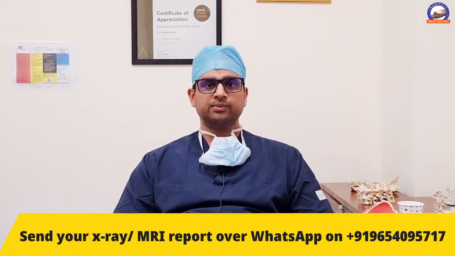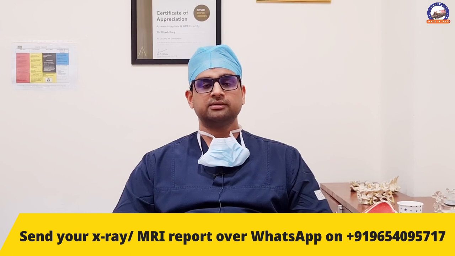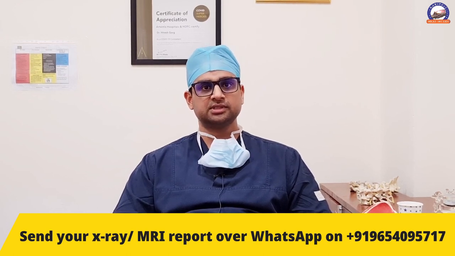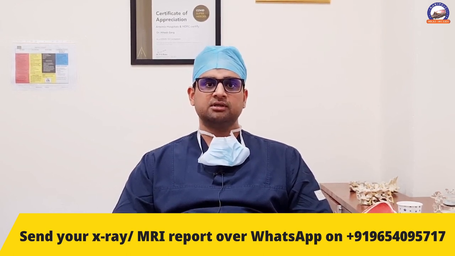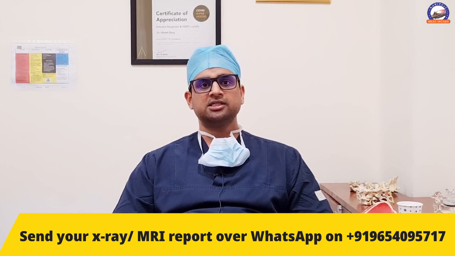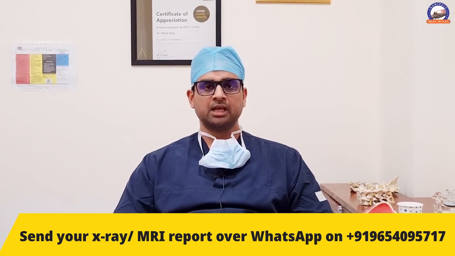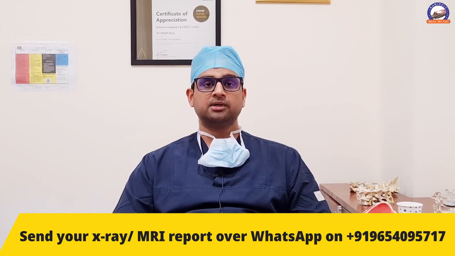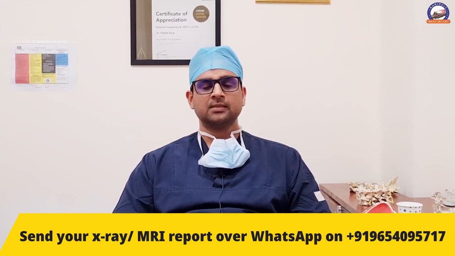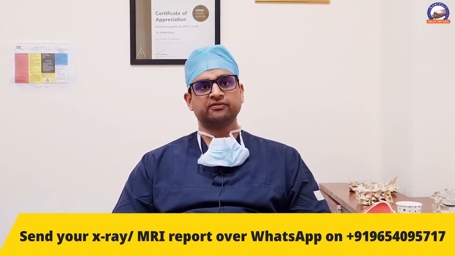The treatment of idiopathic scoliosis depends on the curve magnitude as well as the age of the child. Normally, if the curve is less than 40 degrees, it can be managed with brace and exercises. However, once the curve reaches above the 40 degree level, then we need to do some sort of correction.